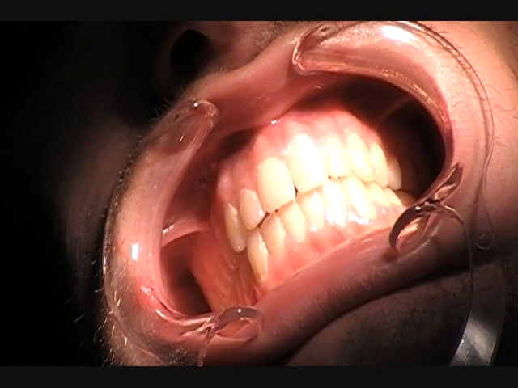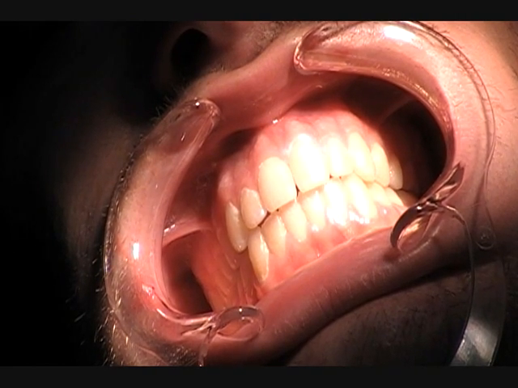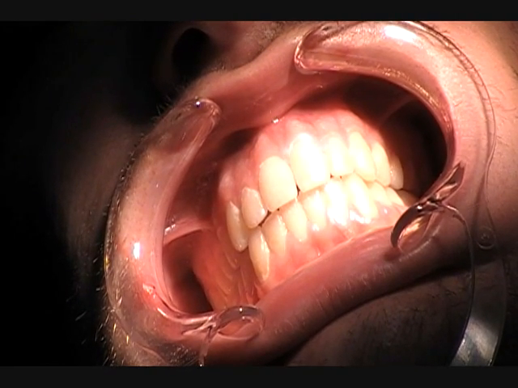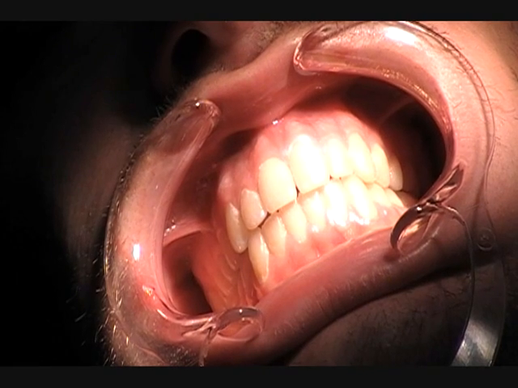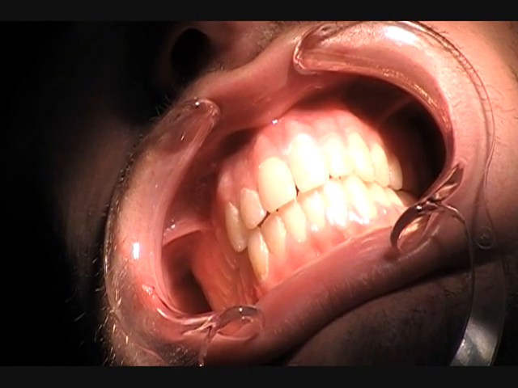You will notice if you look at this patient's teeth, you'll see no plaque. In fact, they're pretty white teeth. After we paint his teeth with disclosing solution and rinse the teeth off, the red splotches remaining are the bacterial plaque.